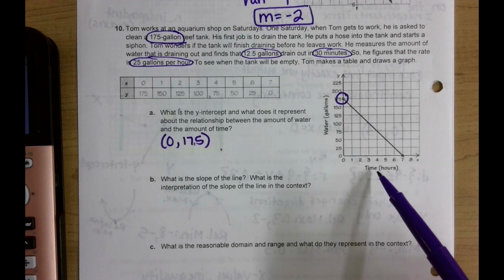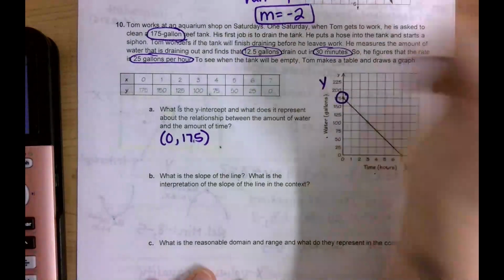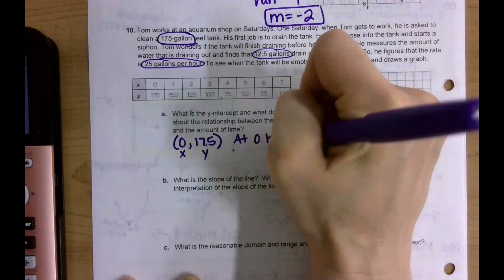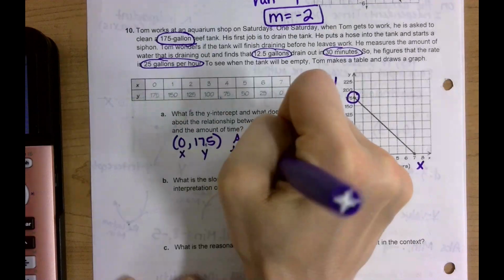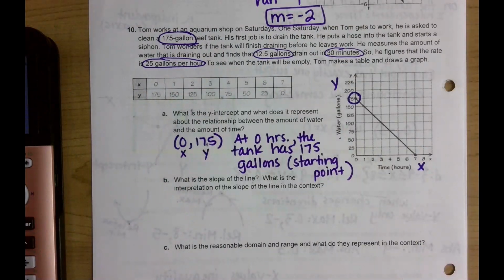So time is my x, water in gallons is my y. So this is our x, this is our y. The tank has 175 gallons in it, which is the starting point before he starts.